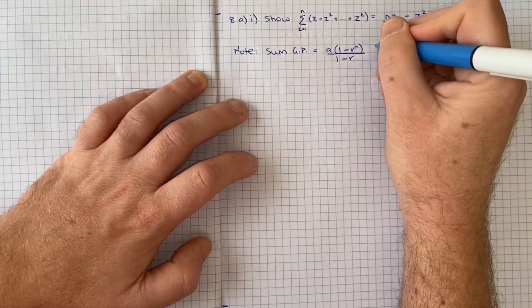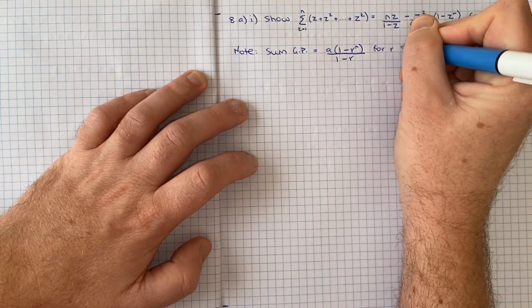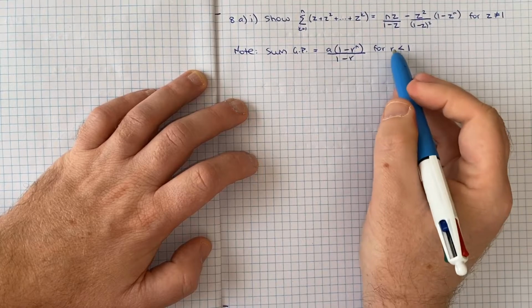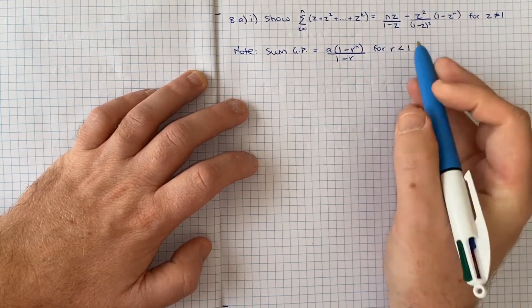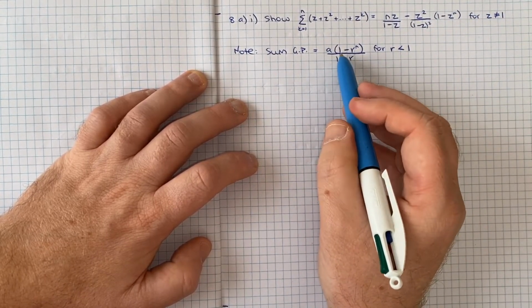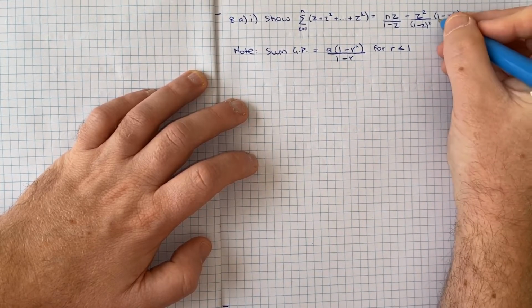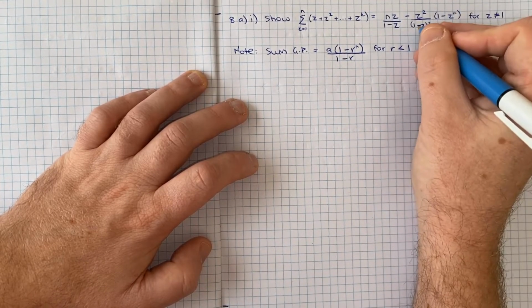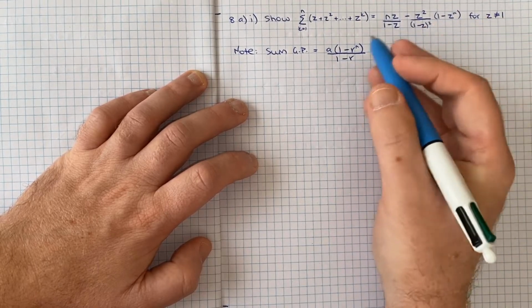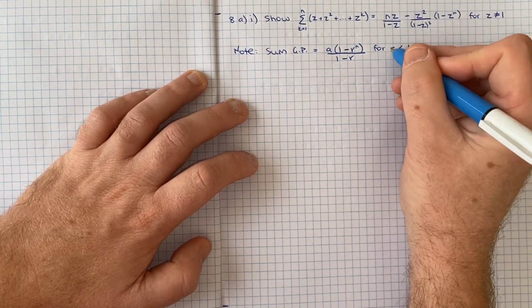And that's for r being less than 1. It's slightly different for r greater than 1. But the reason I'm focusing on the result for r less than 1 is because I noticed this 1 minus z to the n and 1 minus z. So we're kind of in this r less than 1 territory.